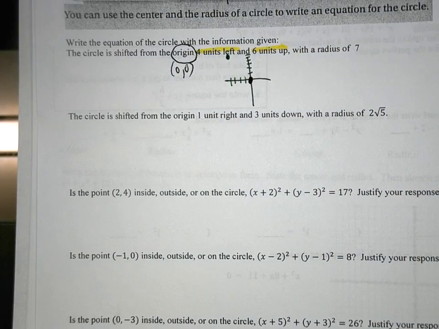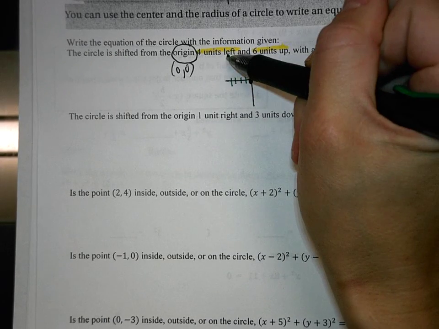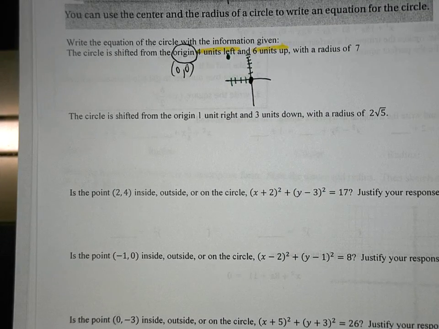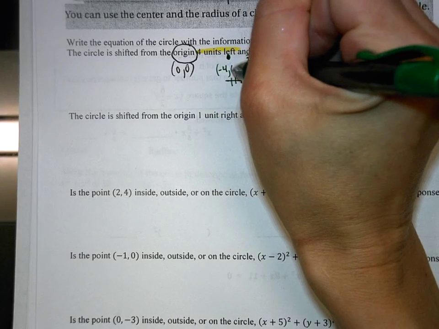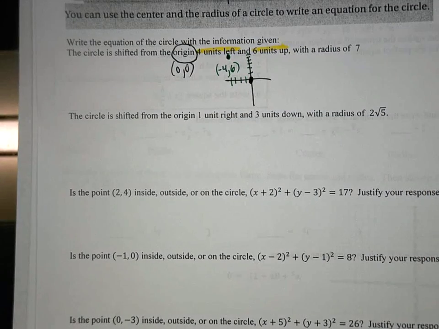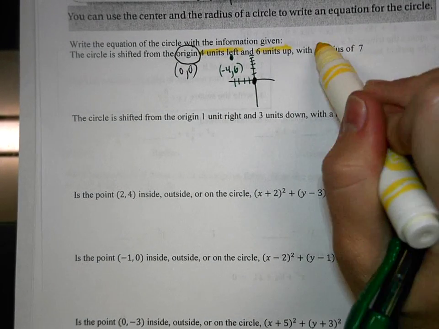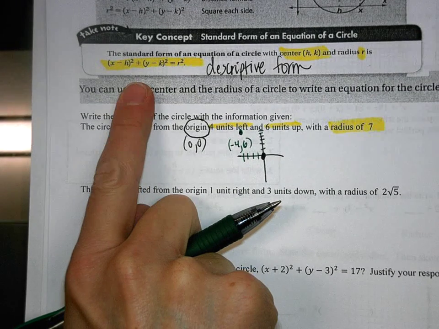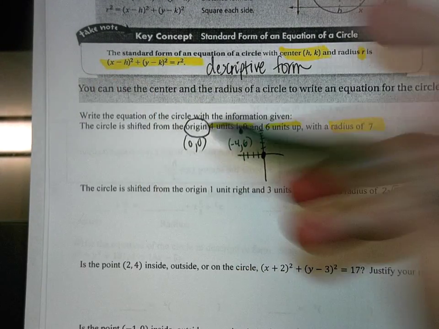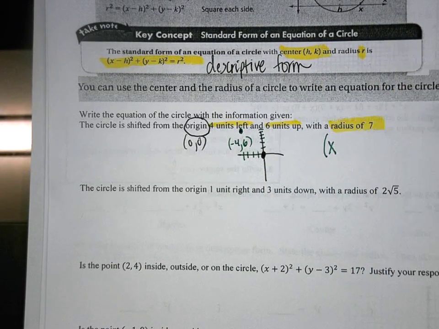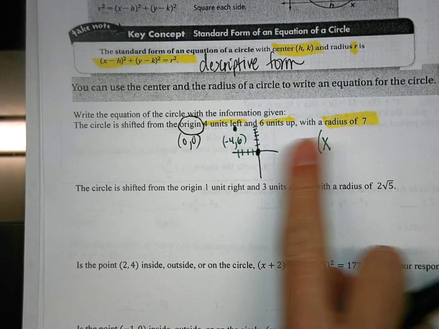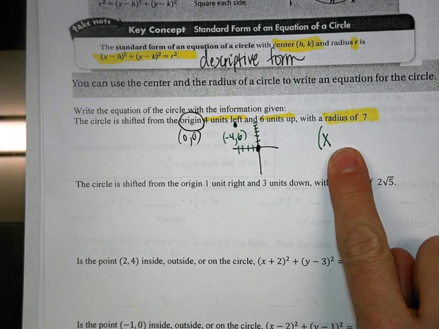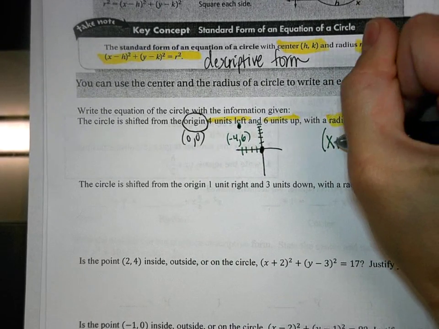What is that center? What would be this point right here? Like as an ordered pair, what is that point? Very good. -4, 6. And then it also tells you right here that it has a radius of 7. Okay, so we're going to write the equation. If we go back up here to our descriptive or standard form of a circle, what value would go with the x? If when the center comes out, the x value is -4, what would go inside? Very good, +4. So x plus 4.